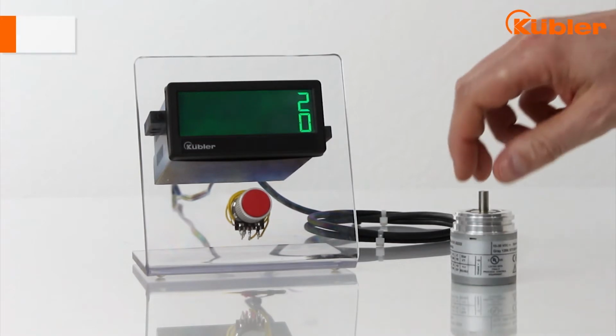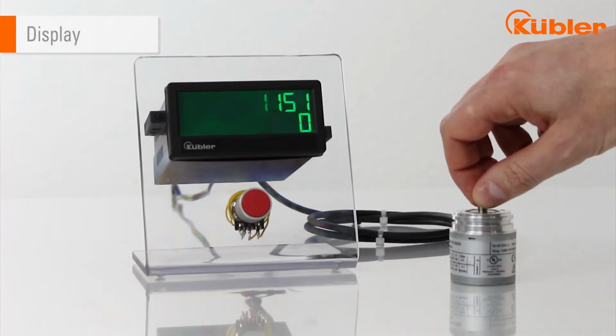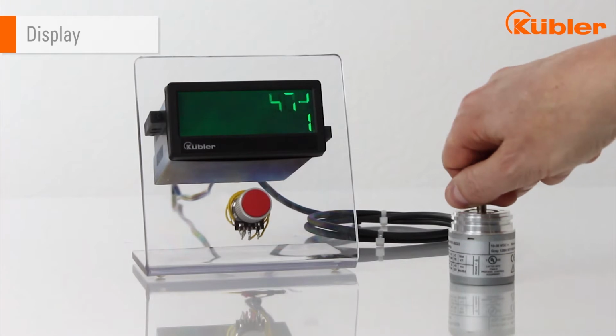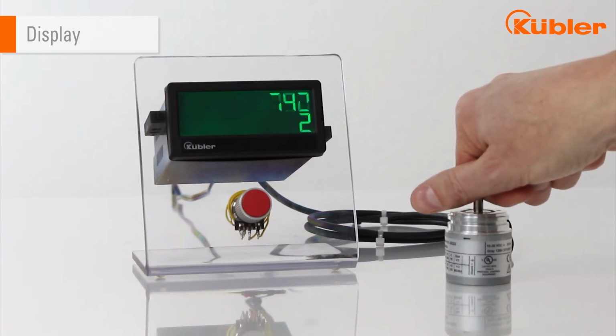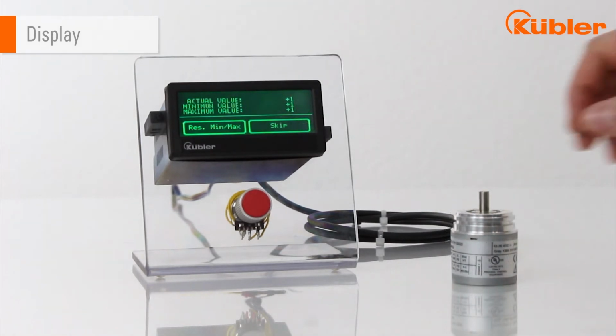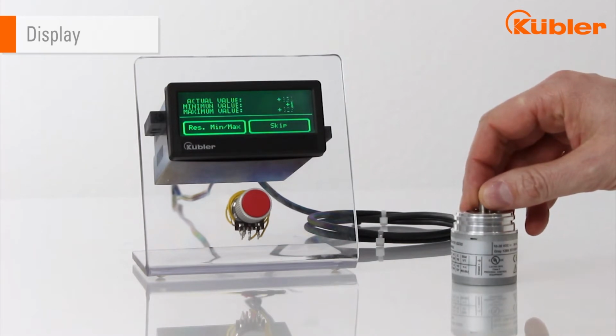It is possible to show the single turn and multi-turn value in the two different lines. Additionally, minimum and maximum values can be displayed.